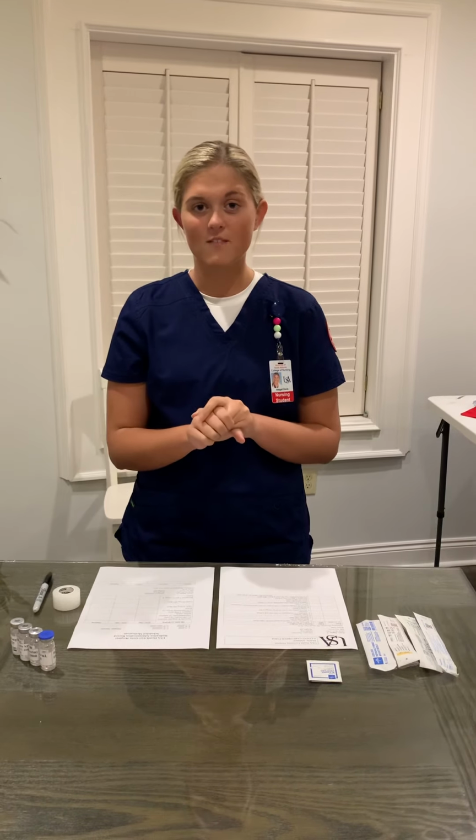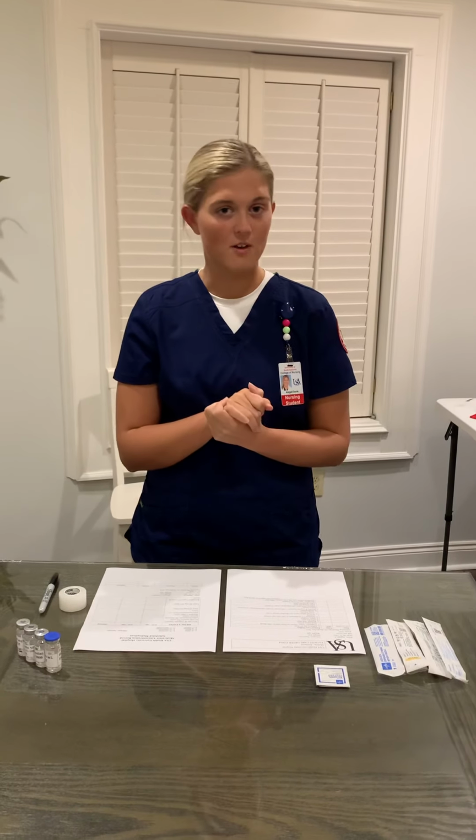Okay, so the first thing that we're gonna start with is washing our hands. So we're gonna perform hand hygiene. I'm also going to ensure that I'm in a no interruption zone. So I'm gonna make sure that the doors to the medication room are closed. I will not be conversing with colleagues and I will not have my phone in the room.